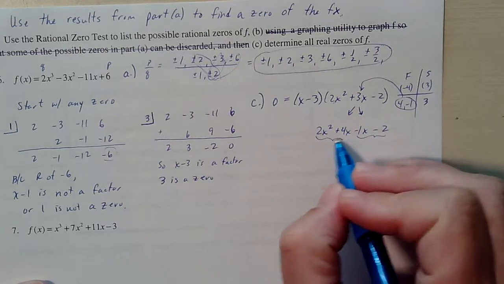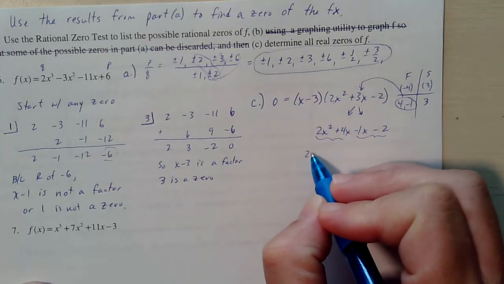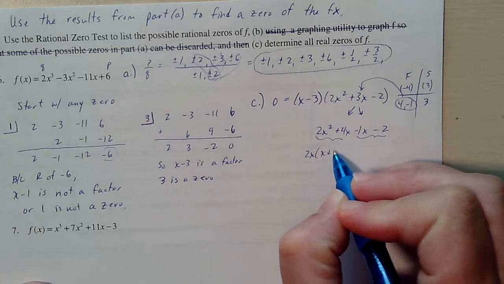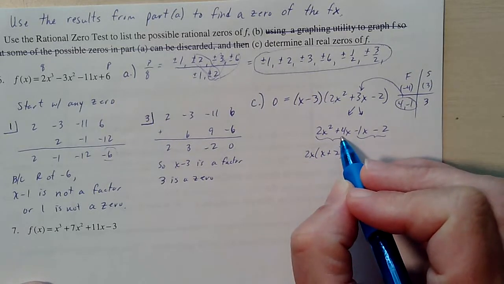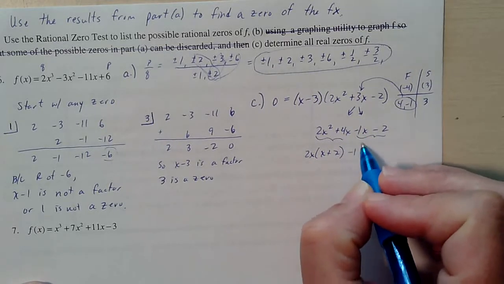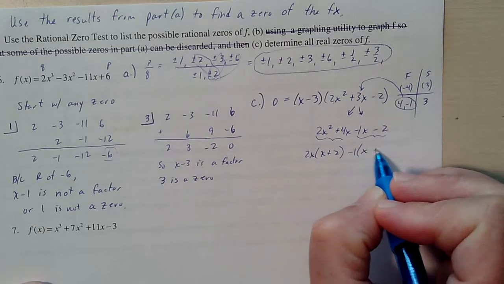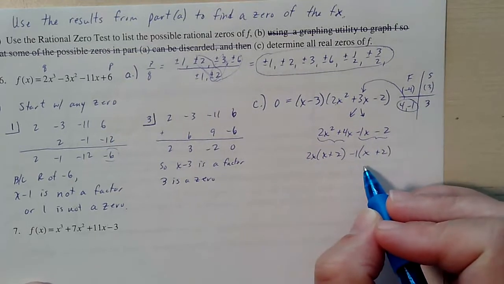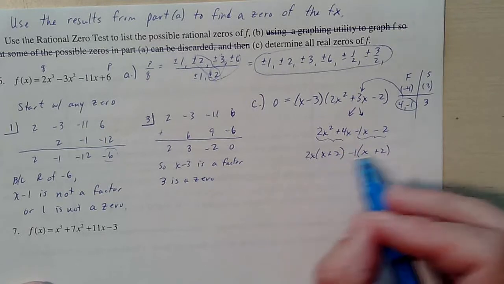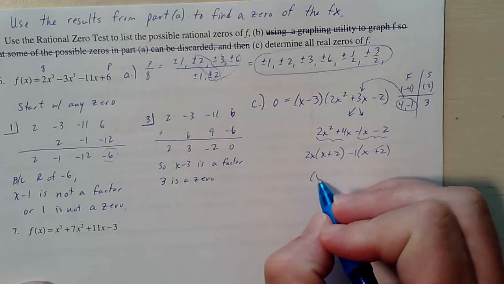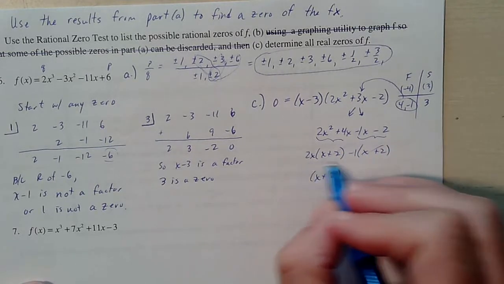Okay, so I'm going to take out 2x here. So I need x plus 2 to get that. Here I have to take out a -1, and I need a positive 2 here to get that. All right, so x plus 2 is in common. Now this is coming out of both terms, and I'm left with 2x minus 1.